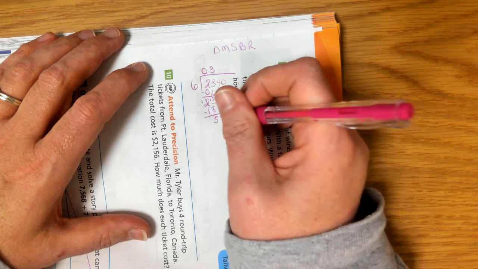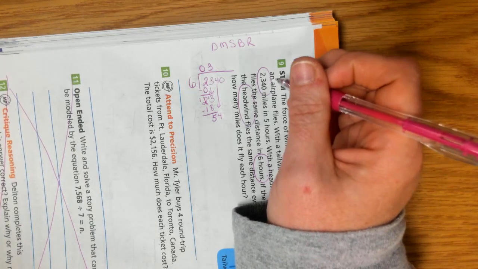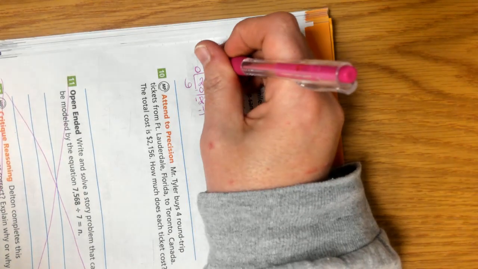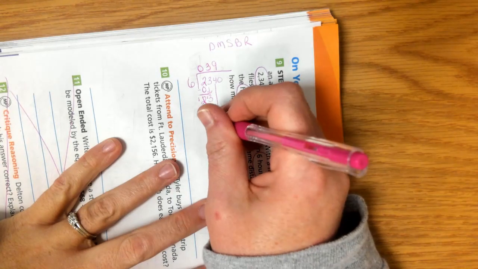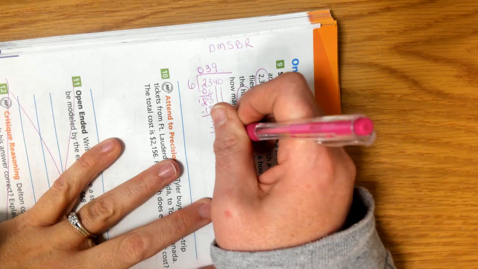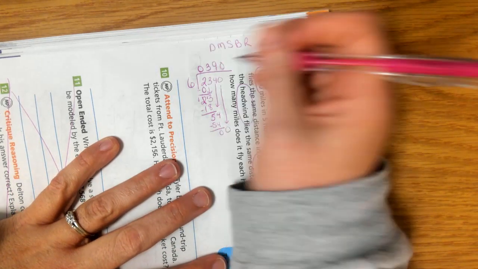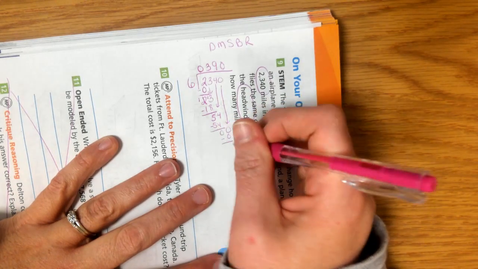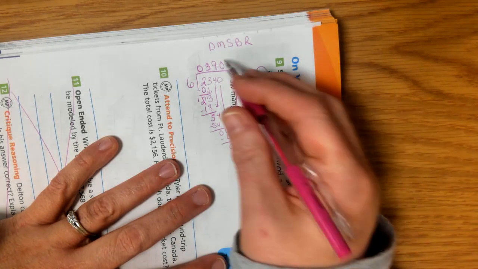Bring down my 4. 54 divided by 6 is 9. 9 times 6 is 54. Bring down a 0. So 0 divided by 6 is 0. Times 0 is 0. No remainder.